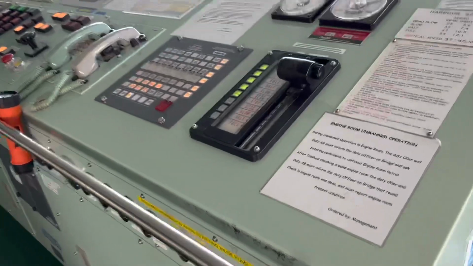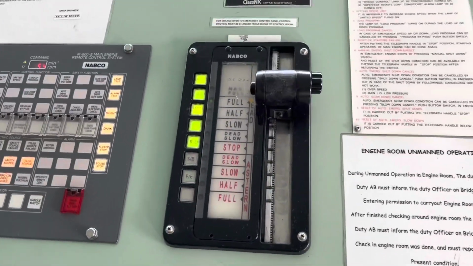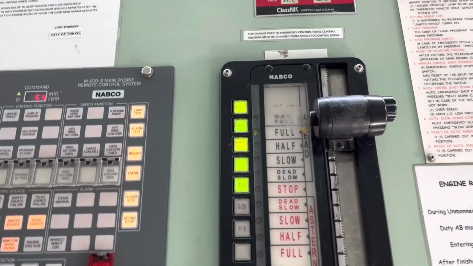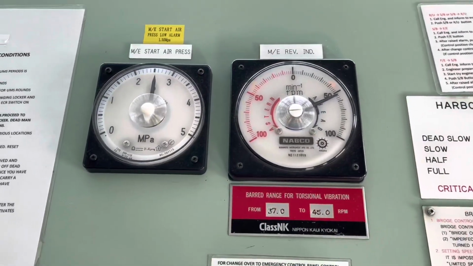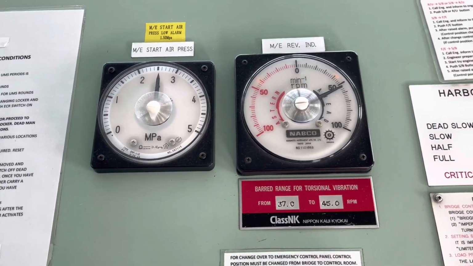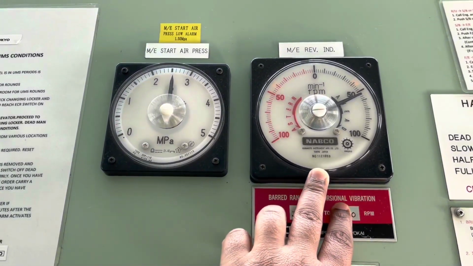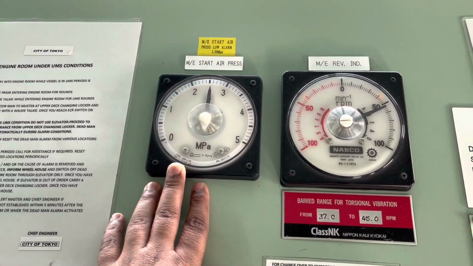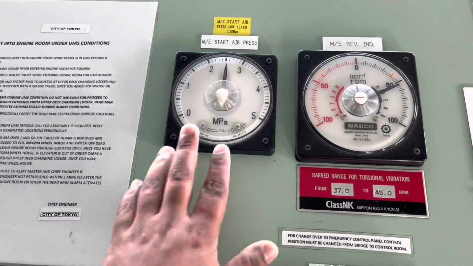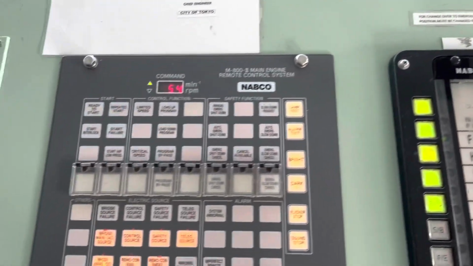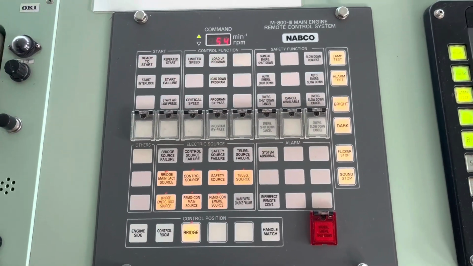Starting with this, we have the telegraph, which is used to control the speed of the ship. This is the main engine RPM meter and also the main engine start air pressure. This shows the RPM at which the propeller is running, and this shows the cylinder air pressure, which is used to kick start when the engine is at stop. This is the control for the engine.